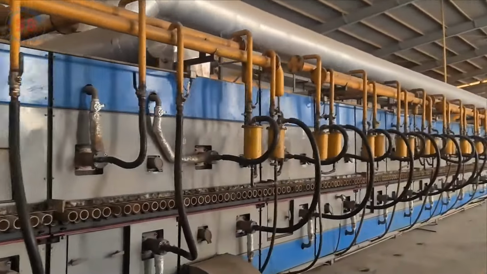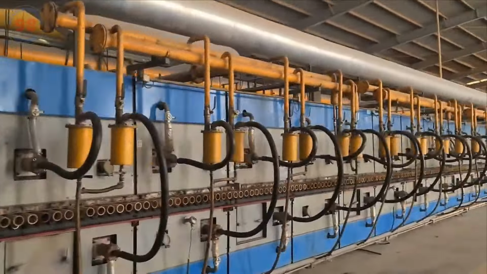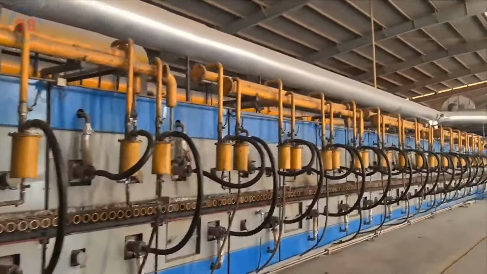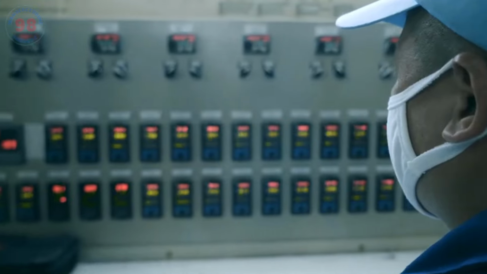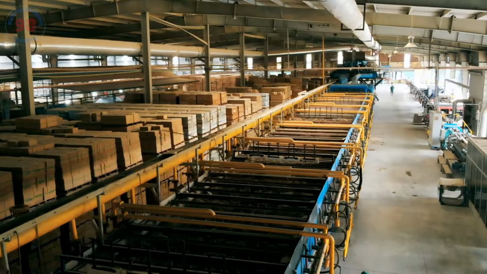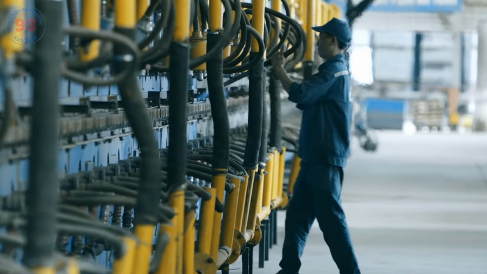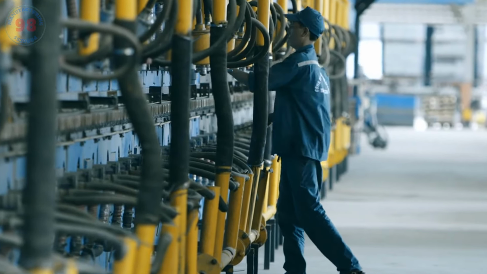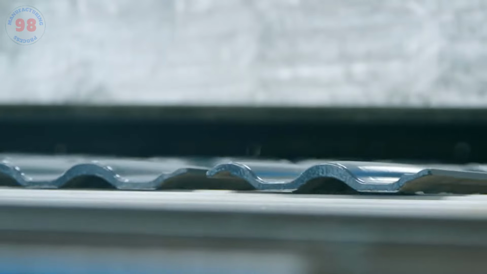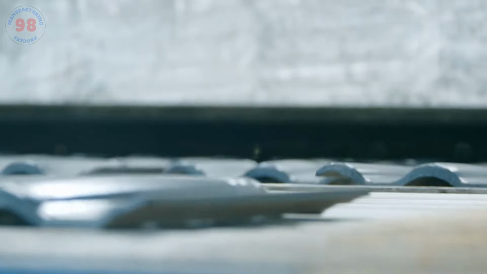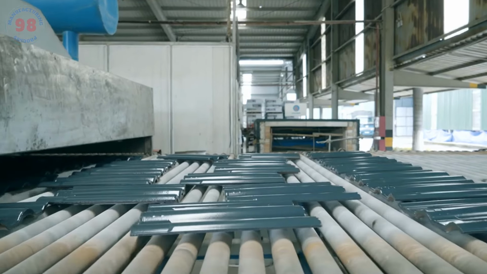These are roof tile kilns. After glazing, the roof tiles are put into a kiln and fired at a temperature of 1200 degrees Celsius. This firing process helps the enamel layer adhere firmly to the tile surface, while increasing the hardness and durability of the product.